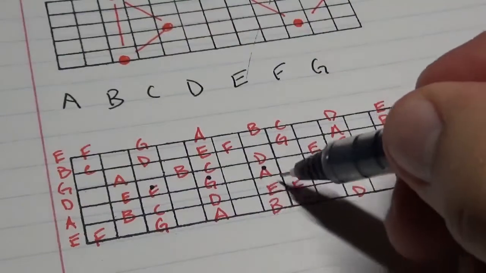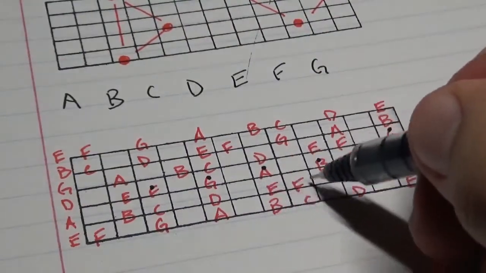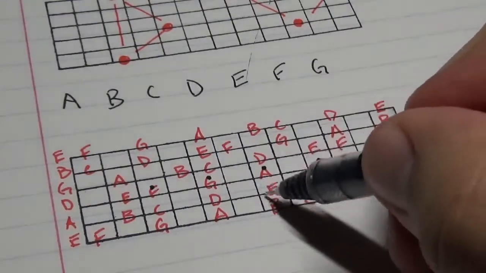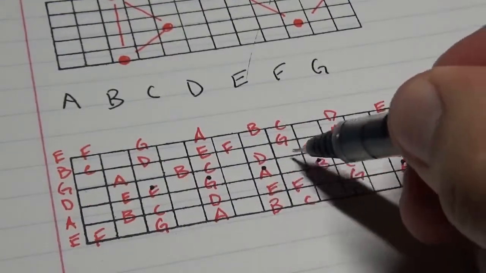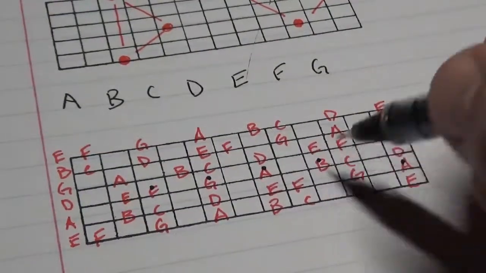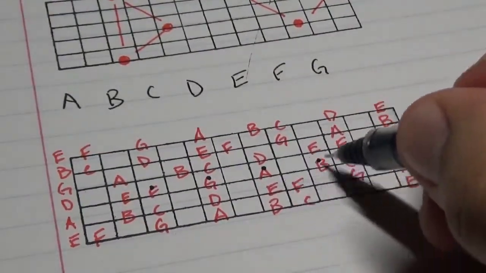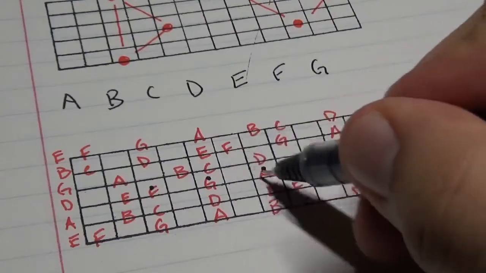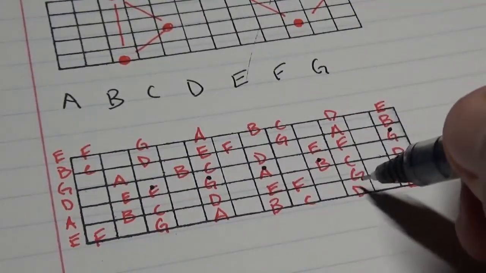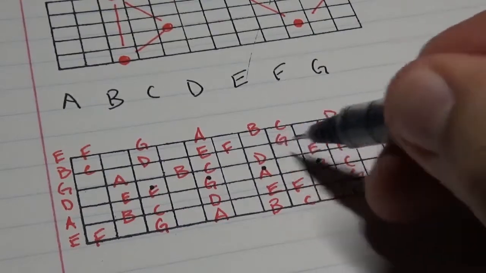So you have E on the 7th fret, F on the 8th fret, and then G on the 10th fret, right? So here's E, octave of E, the other octave of E, right? Same thing. So here's F, the other octave of F, and then the other octave of F, right? And then here's G, other octave of G, and the other octave of G, right?